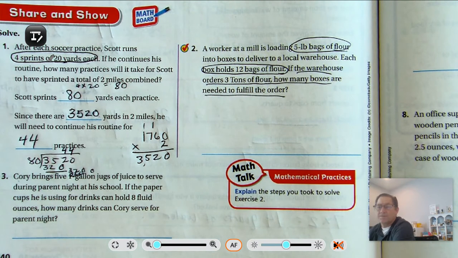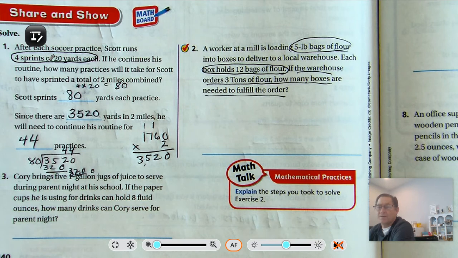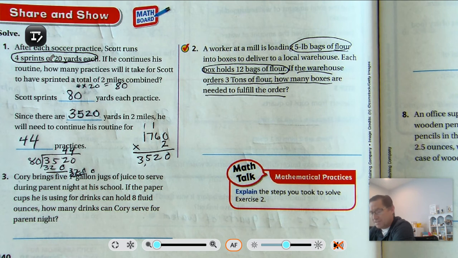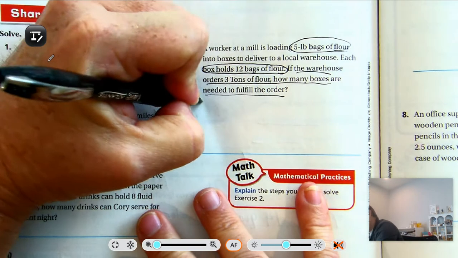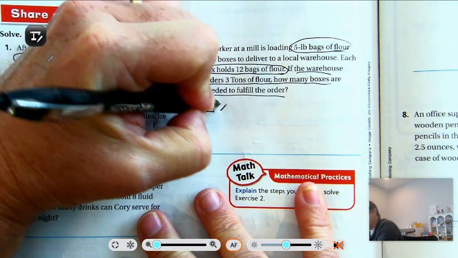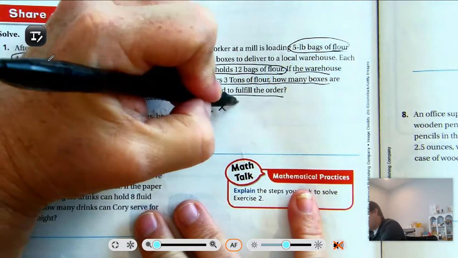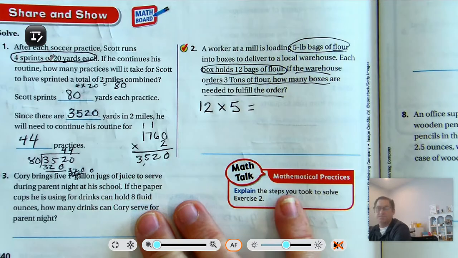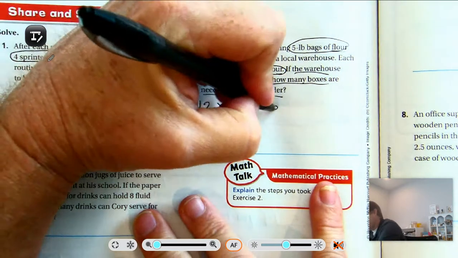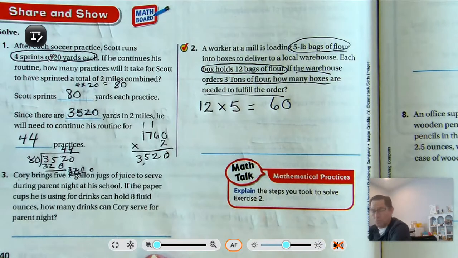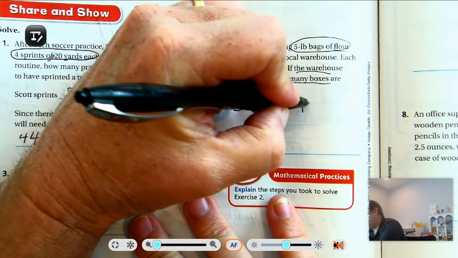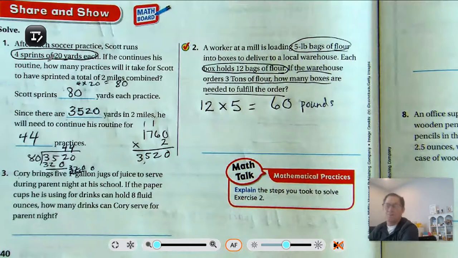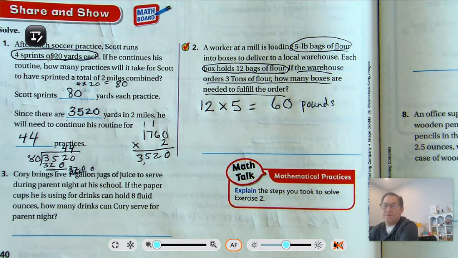All right, so there are 5-pound bags of flour. Every box has 12 bags. Well, how much does each box then hold? Well, let's figure it out. So we have 12 bags per box. Every bag is 5 pounds. Well, 5 times 12, that's 60. So every box holds 60 pounds of flour. We need to figure out how many boxes it will take to equal 3 tons.